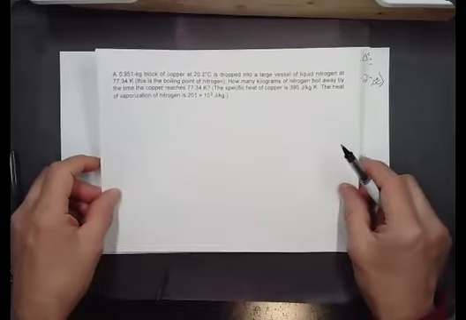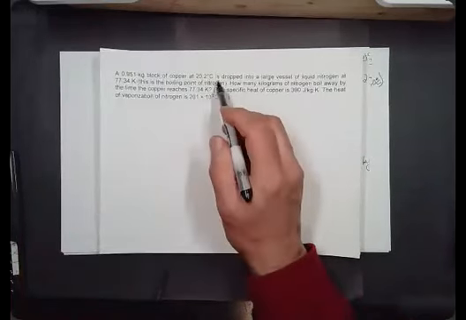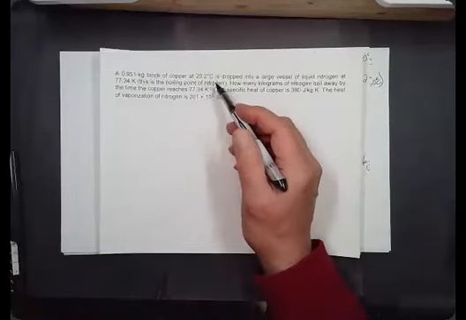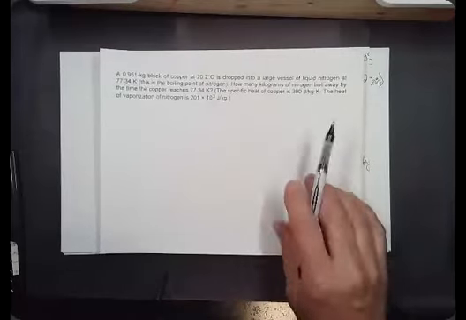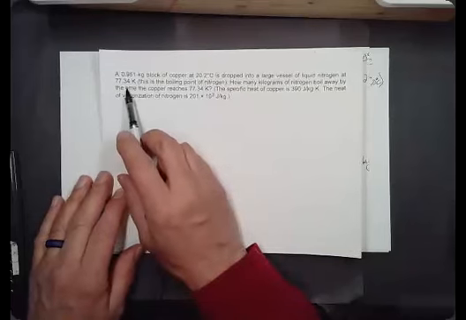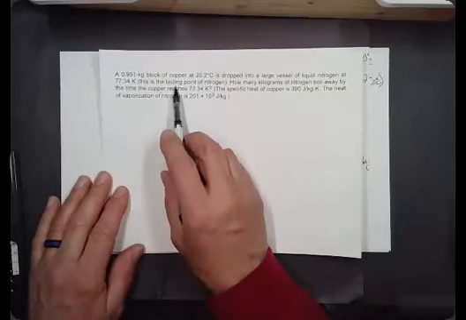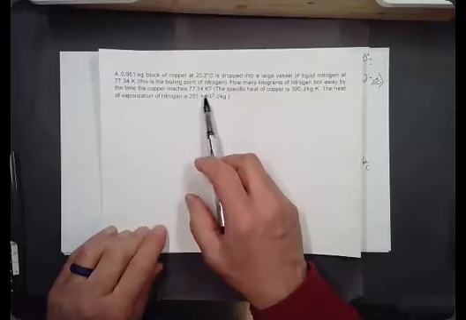I think I've got one on here. Yeah, this will work. This might be a fun problem to do. A 0.951 kilogram block of copper at 20.2 degrees Celsius. Now, that's not all that warm. That's roughly room temperature, actually, but it's dropped into a large vessel of liquid nitrogen at 77.34 Kelvin, and that is the boiling point of nitrogen. How many kilograms of nitrogen boil away by the time the copper reaches 77.34 Kelvin?